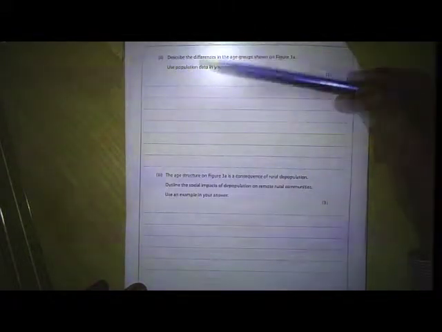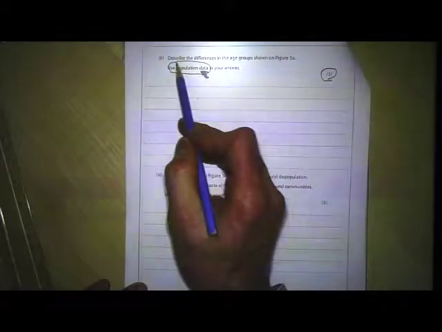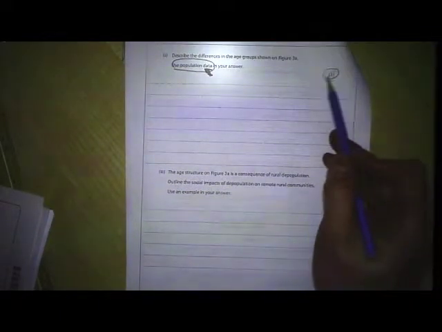So the next question says describe, not explain. We don't have to explain anything here, just describe. So what do we see? Describe the differences in the age group shown in figure 3A. And it says use population data. And that is absolutely key. If we don't use the data presented to us, we will not be getting our 3 marks. If we just mention very briefly that, for example, it's varied between the groups, we certainly won't be getting anywhere near these 3 marks. So to get our 3 marks, we actually have to use population data.